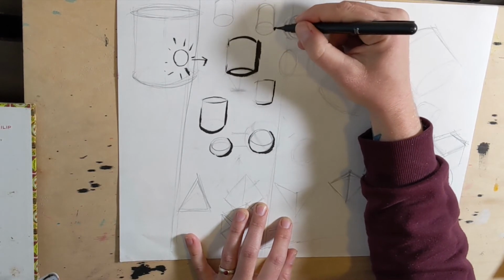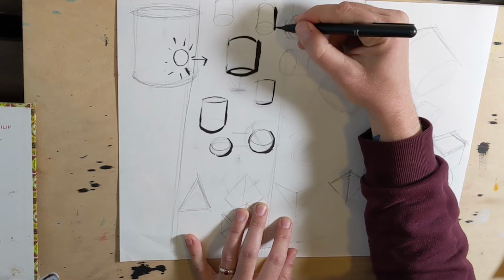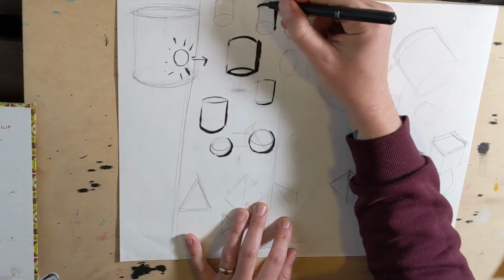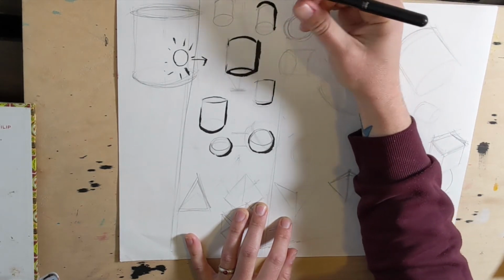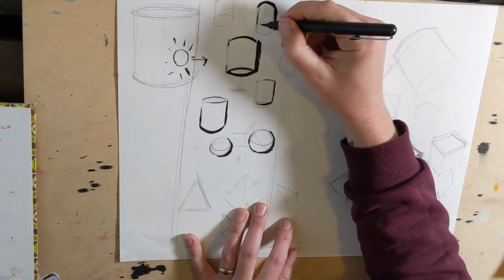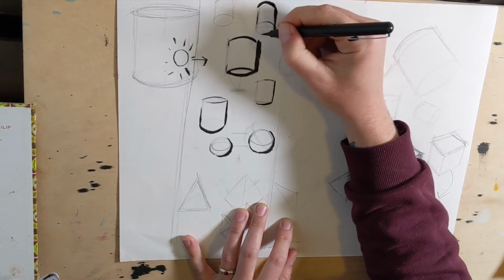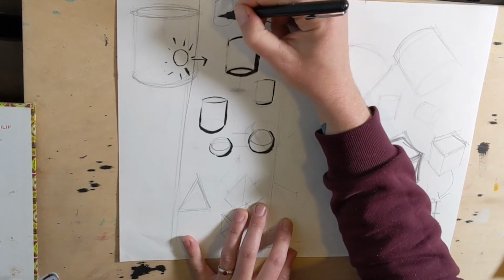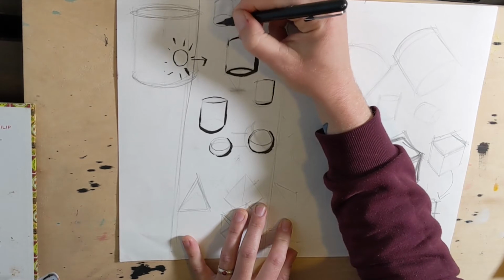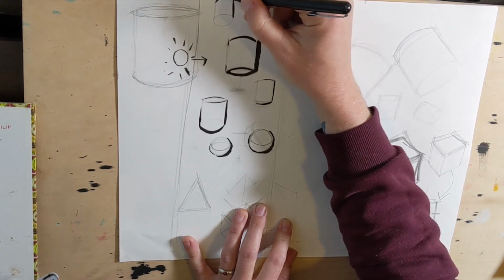All right, let's see. It's thicker on top than it is toward the bottom. It's thicker here. It's lighter here. There's actually a lot of light getting on this part of it. That's kind of medium-ish.